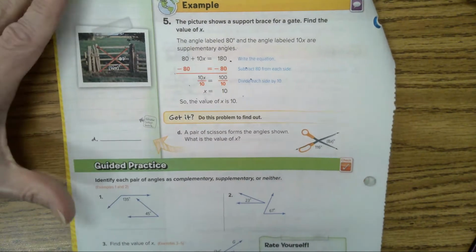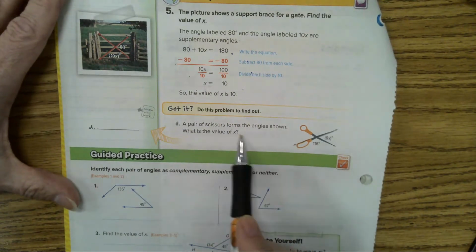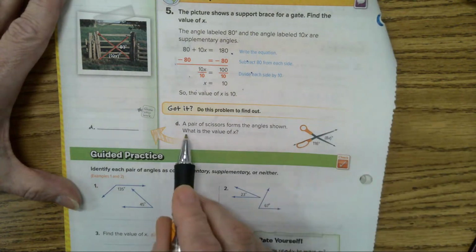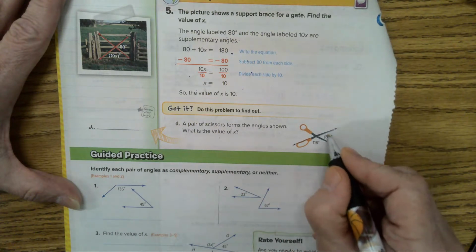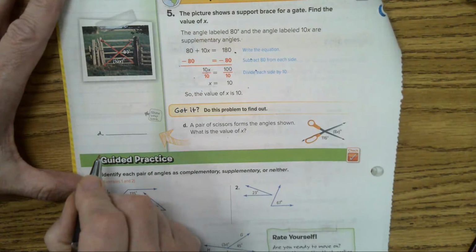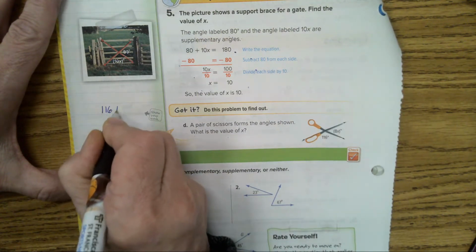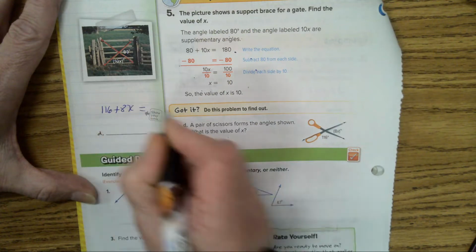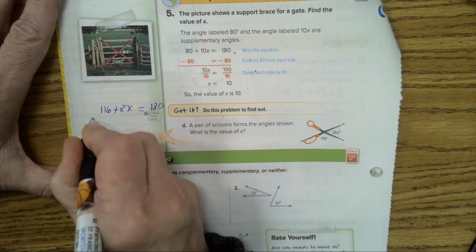Okay, in D, a pair of scissors forms the angle shown. What is the value of x? Now it shows you that it makes a straight line. So our equation is going to be 116 plus 8x equals what? 180.